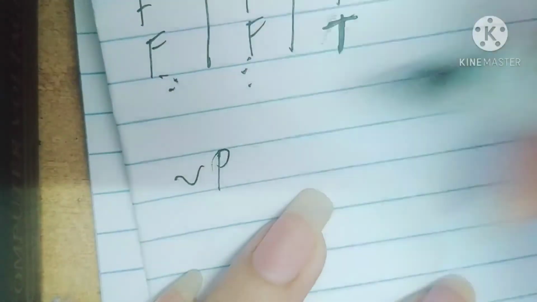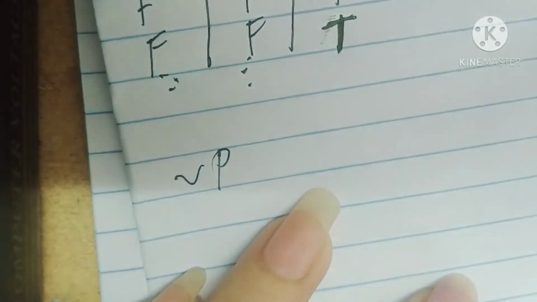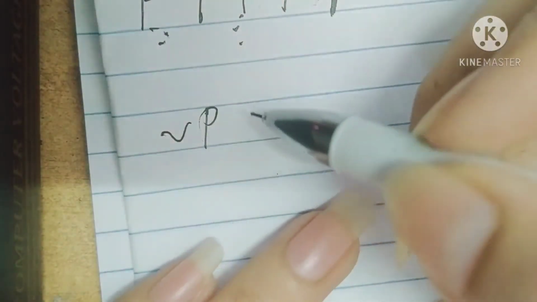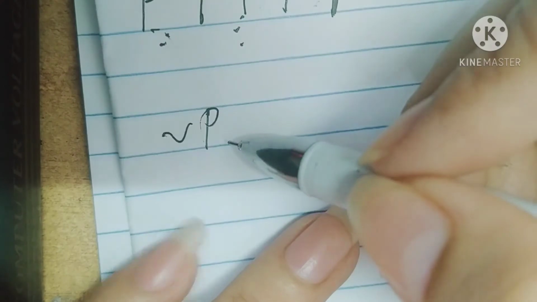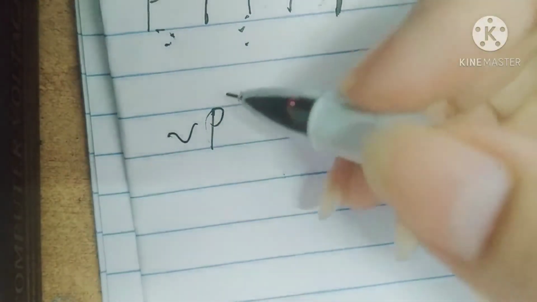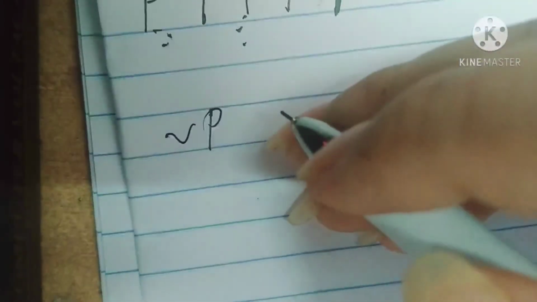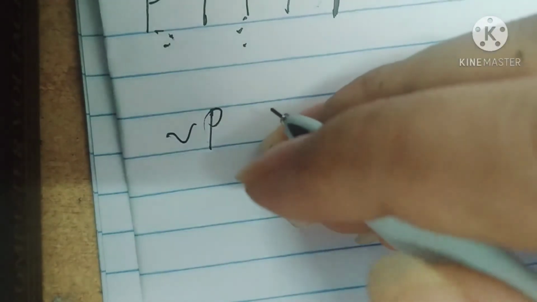Next, we have the inverse. An inverse is denoted like this, the negation of P, meaning you will make the positive statement a negative one, or you will make a negative statement a positive one. You negate, you reverse the statement.